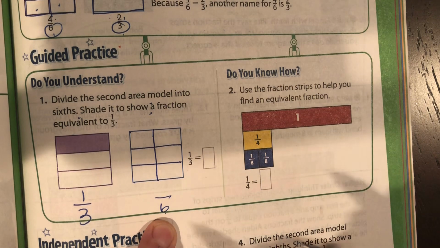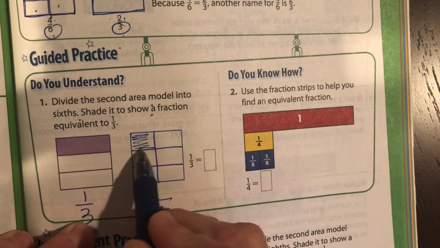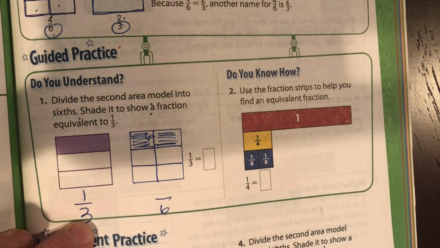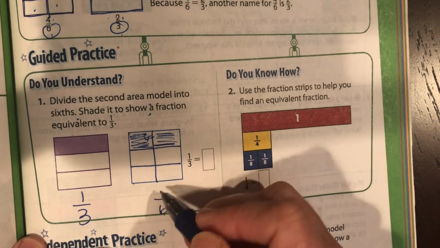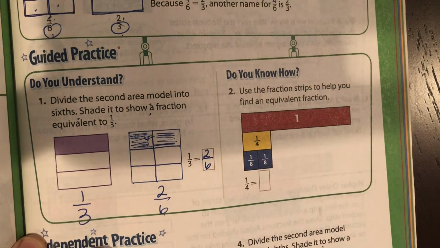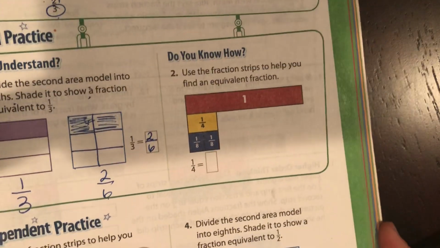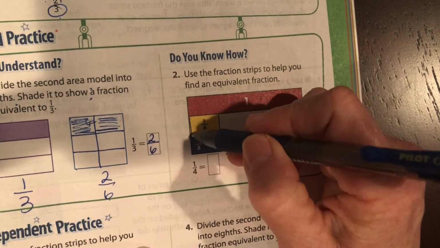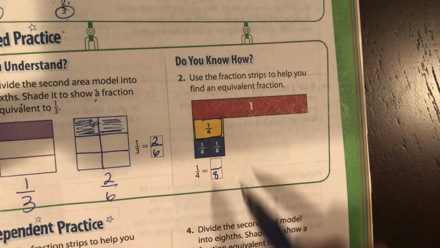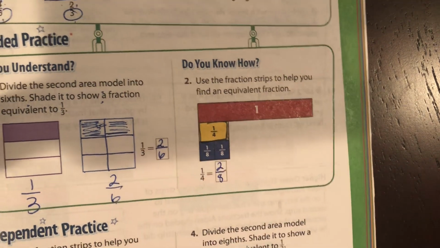Now we have 6. All right, so if we shade this top bar up here, out of the 6, how many have we shaded? 2, right? So it equals 2/6, okay? Use the fraction strips to help you find equivalent fractions. So 1/4 is equal to how many 8ths? This 1/4 is the same size as 2 8ths, okay?